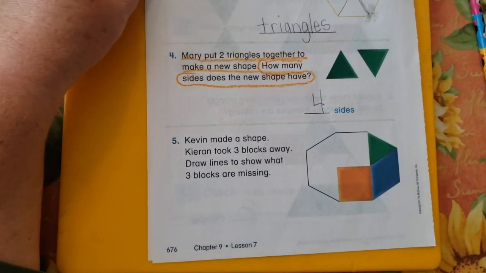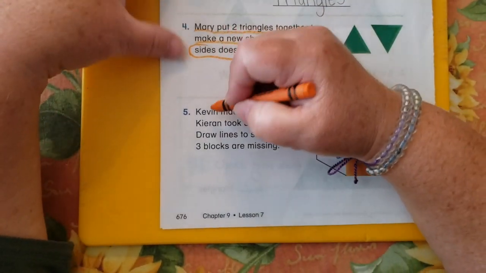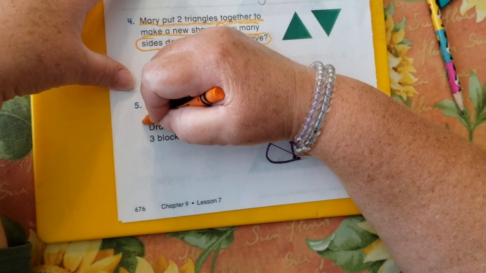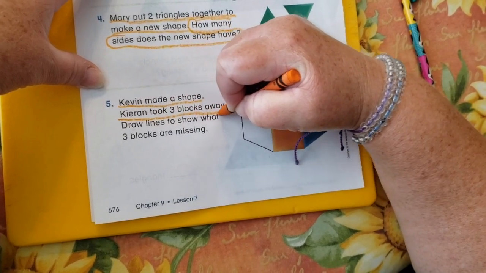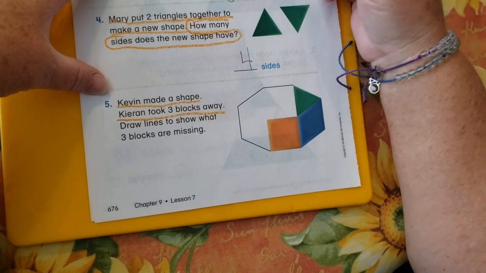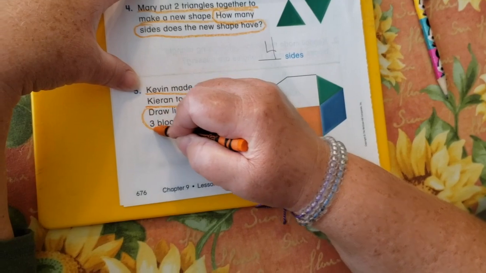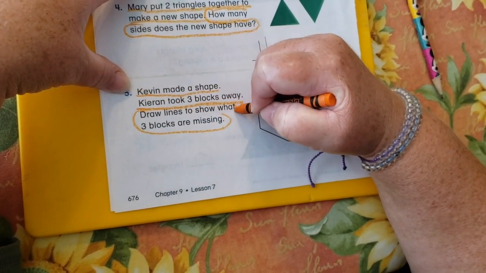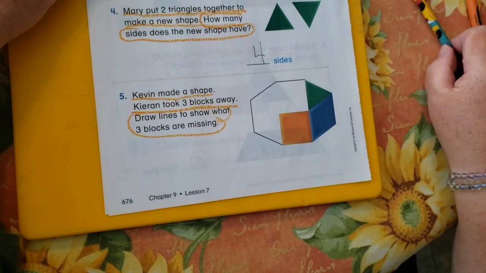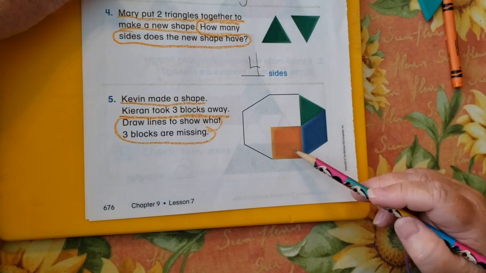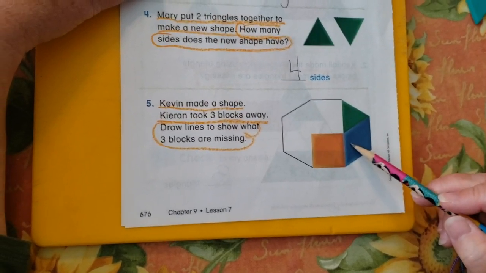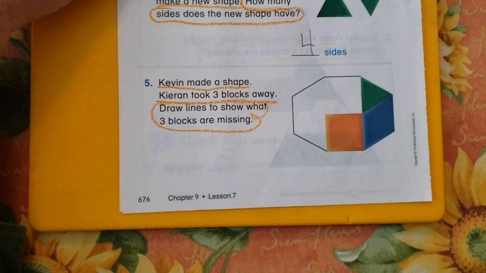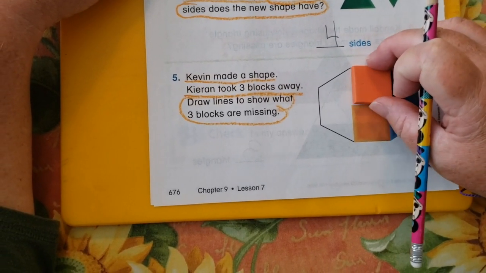Here we go, down to the last one. Kevin made a shape. Kieran took 3 blocks away. Draw lines. This is the part we need to do. Draw lines to show what 3 blocks are missing. Okay, so let's look at what they used over here. And remember that we need to do the same pattern.